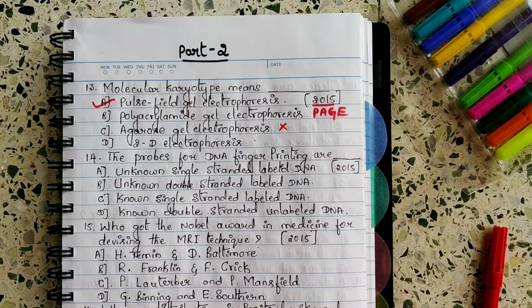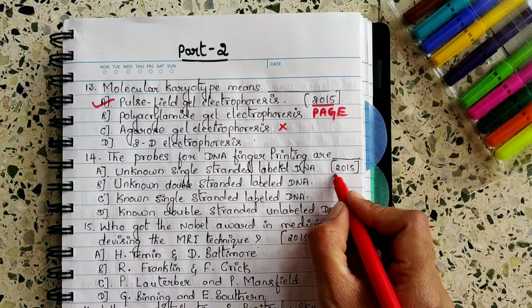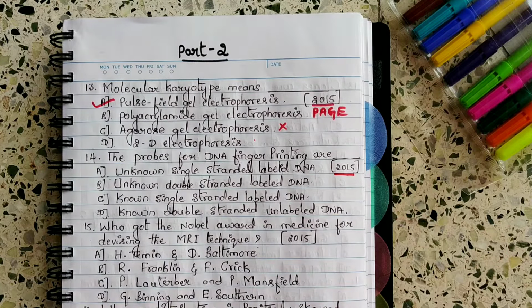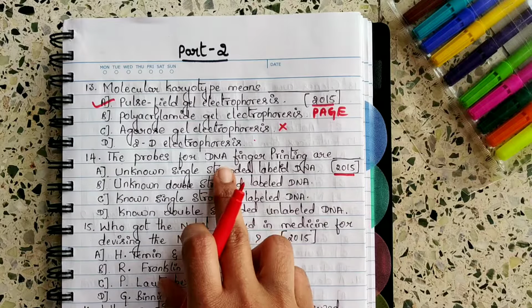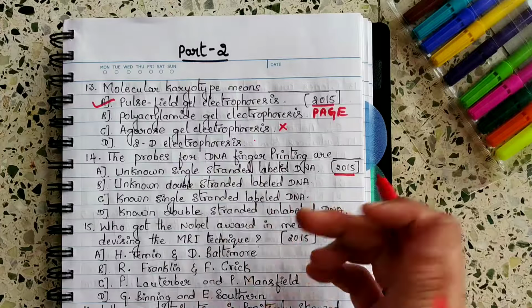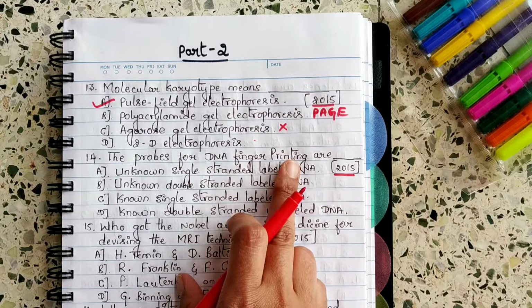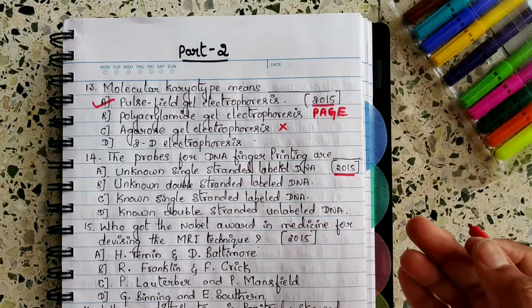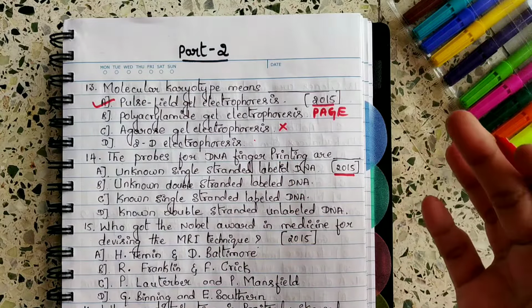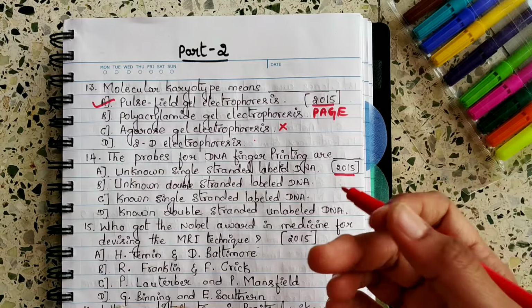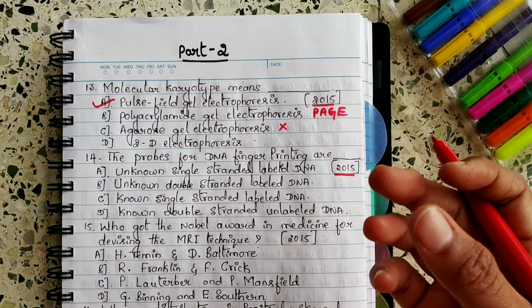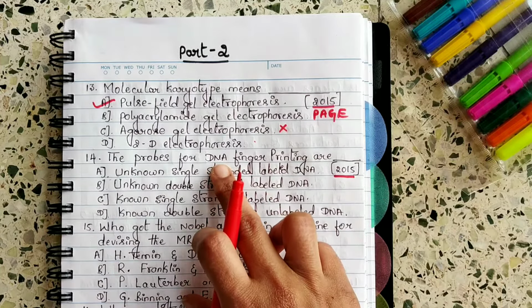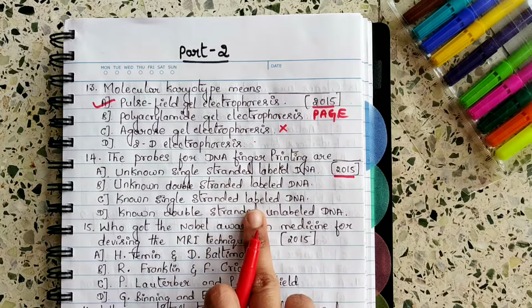Okay, which is asked in the year 2015. And here, in the lower classes itself, you have heard about this one, that is DNA fingerprinting, right? Why are they using this? It is mainly used in forensic analysis, I mean, to find out the criminals, right? So if you know the procedure of DNA fingerprinting, you will get to know the answer for this.